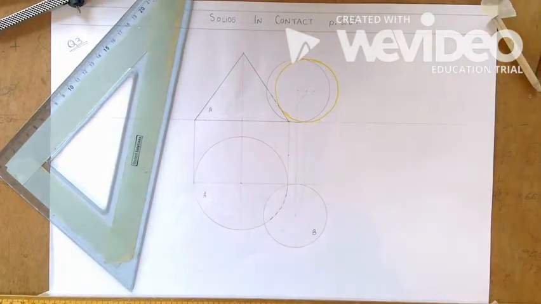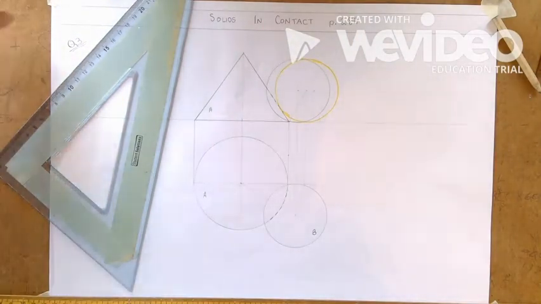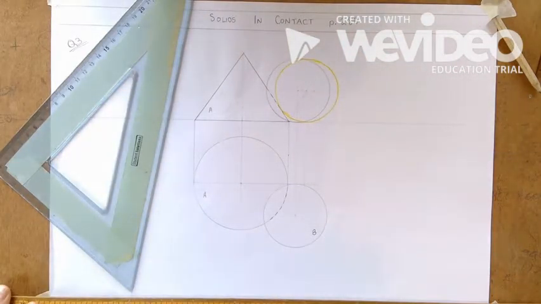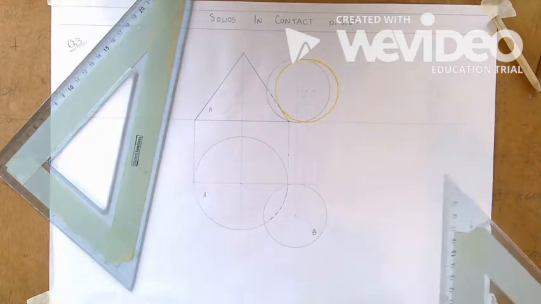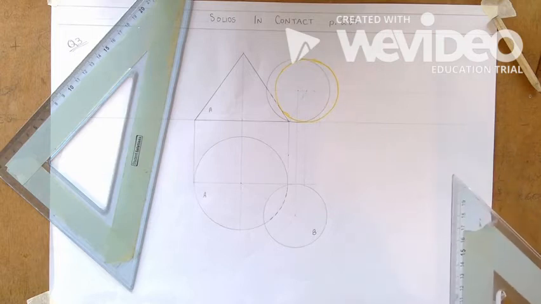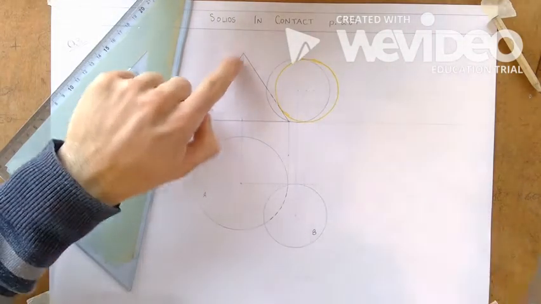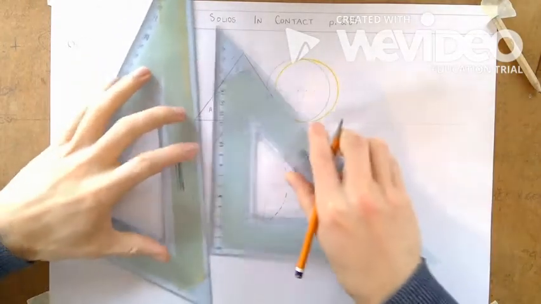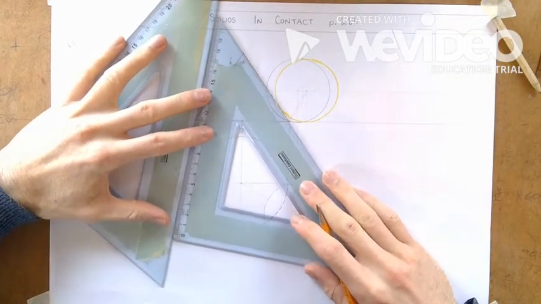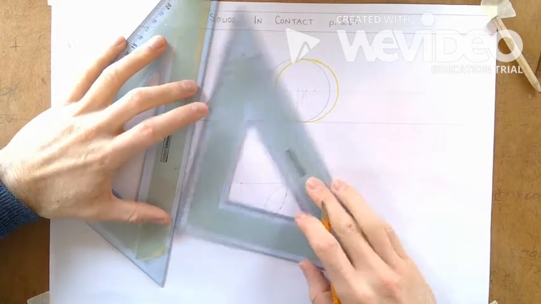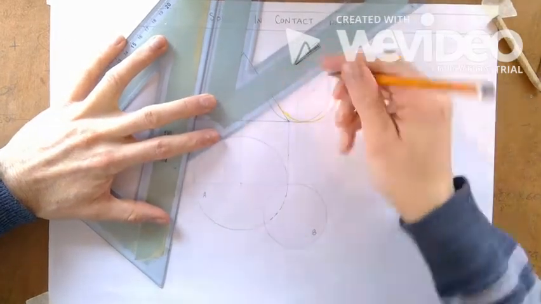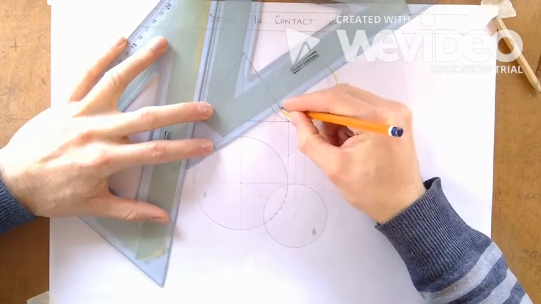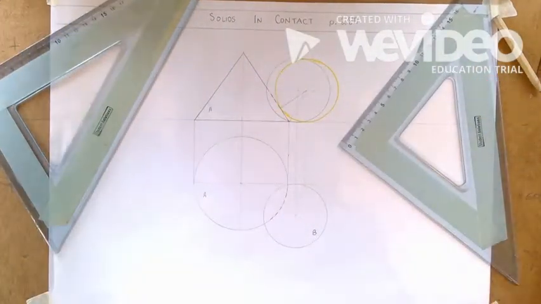Final thing I'm going to do is show the point of contact between these two solids. To do that, you have to use your construction sphere first, and you have to go perpendicular to the side of the cone, and it has to go through the center point of the construction sphere. To do this, I use sliding set squares, put the 45-degree set square on top, rotate it once, and then go through the center point. So that there is your construction point of contact.